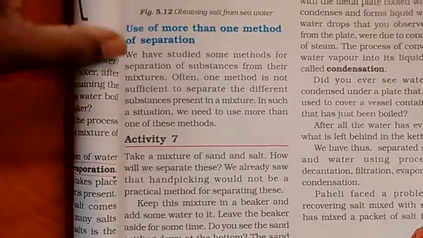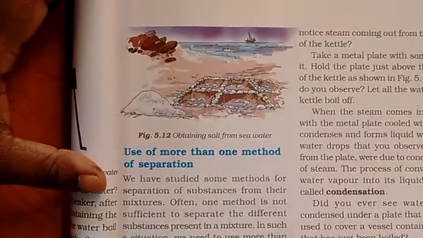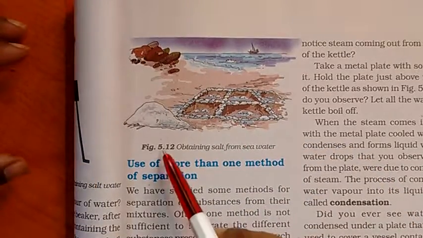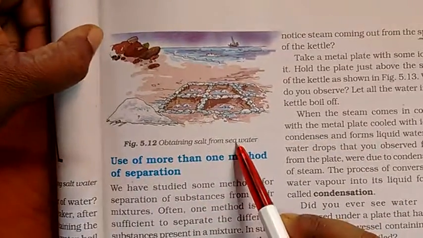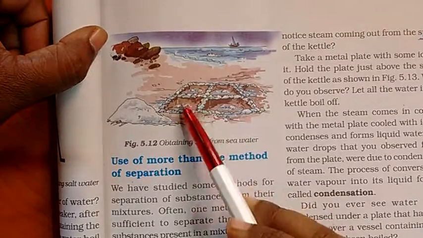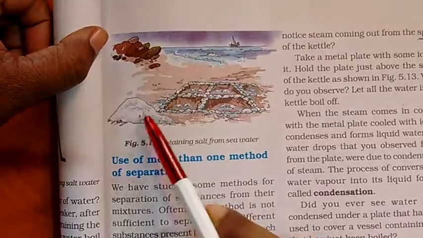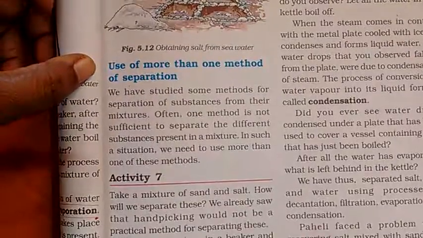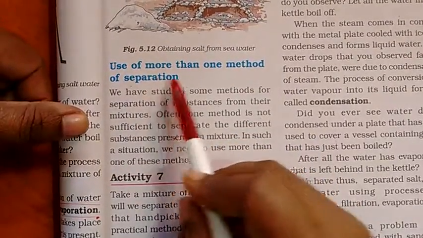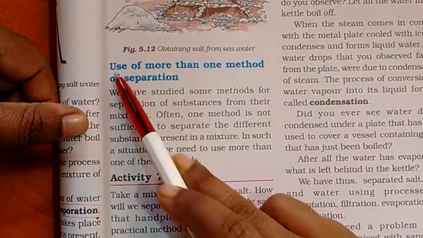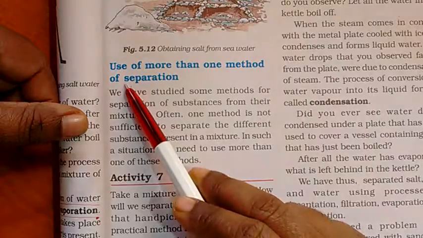Now next, come to use. Here in the figure is obtaining salt from seawater. These are pits containing salt after evaporation. This is the pile of salt. So here, use of more than one method of separation.